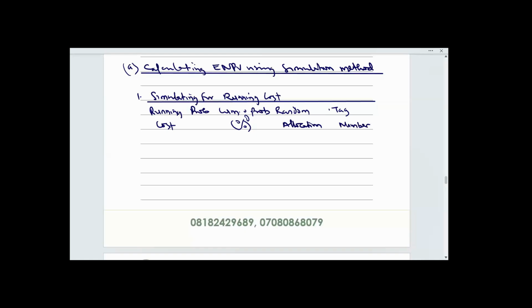According to the question, we have 3 different running costs: 500,000, 600,000, then 700,000. The probabilities are 0.4, 0.2, then 0.4. Here will be 1.